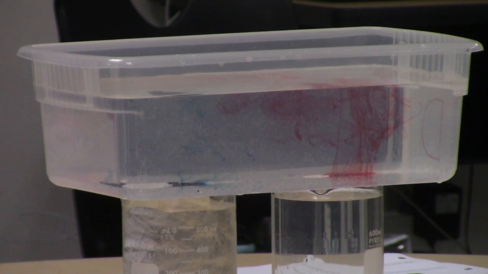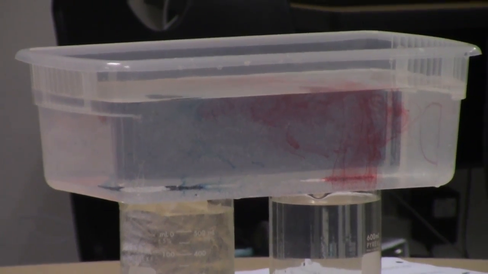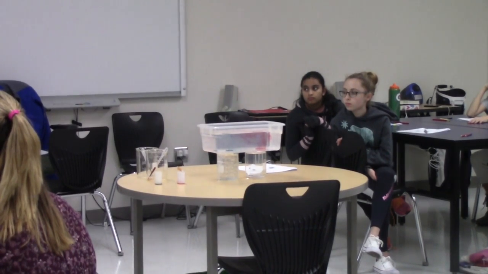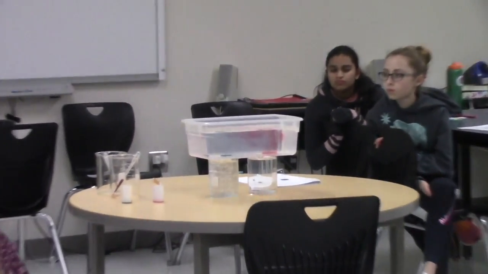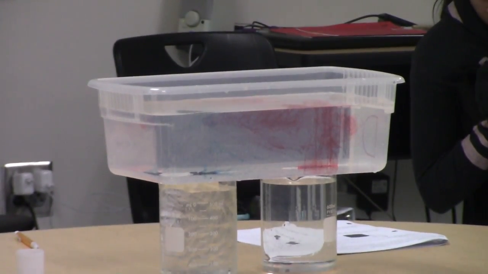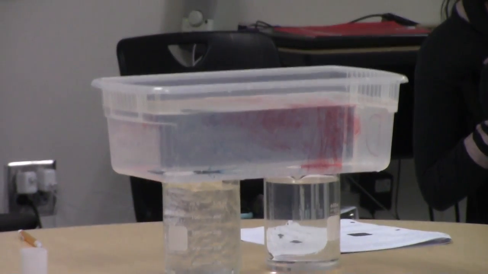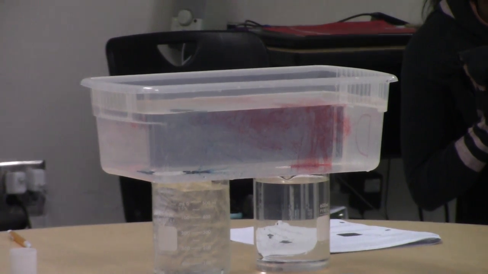All right. If you look at it, pay attention to the red, pay attention to the blue. Yeah, you can, if you need to. No, I have a question. Yeah. But didn't you say yesterday that the water travels counterclockwise? That would be with the earth turning. But this is on a smaller scale, so you're not going to see that.